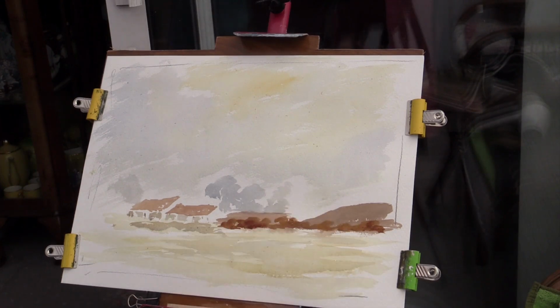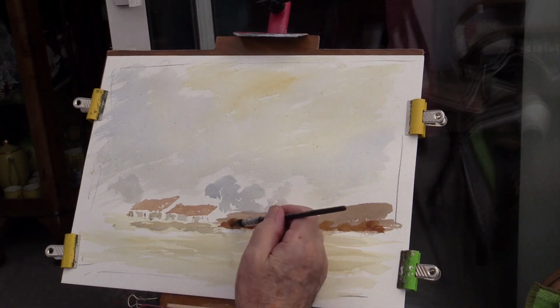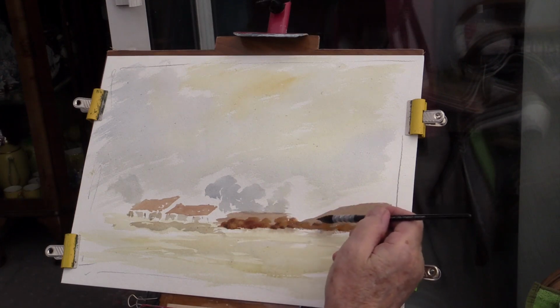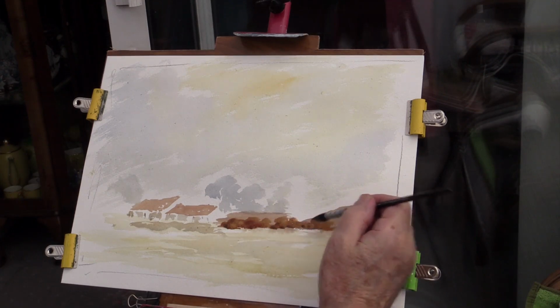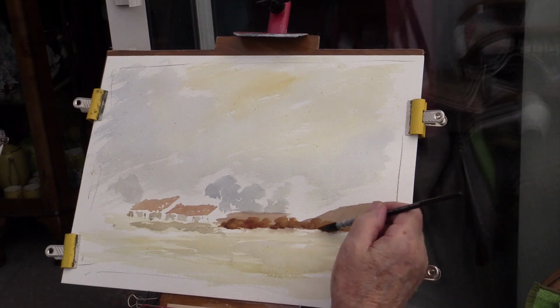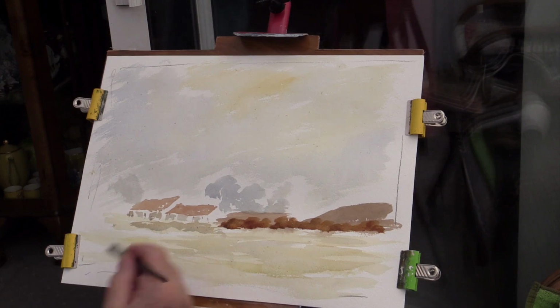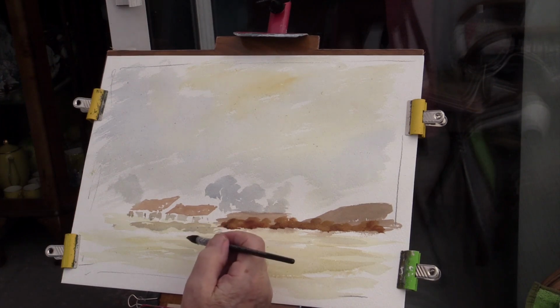Now a bit of darker still, just right at the bottom edge. While it's still wet, the runs which will run down along the bottom edge here will look right. It'll make it look better. Okay. Things will change as we go along.